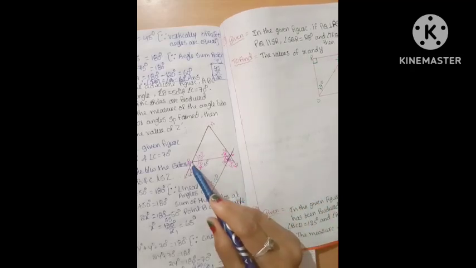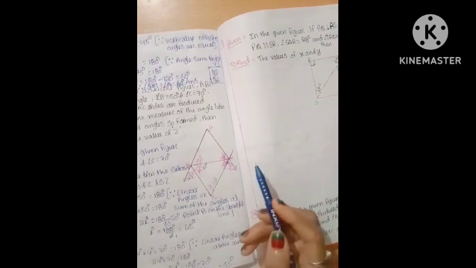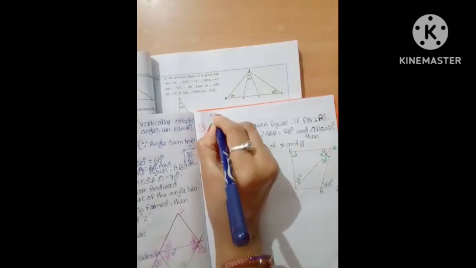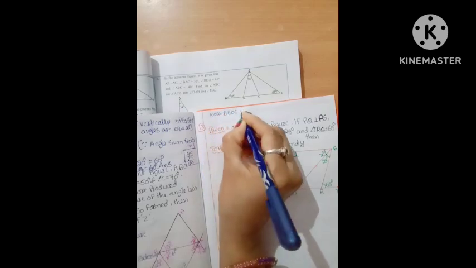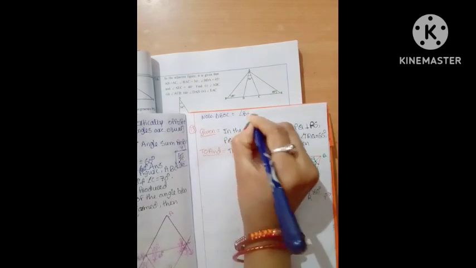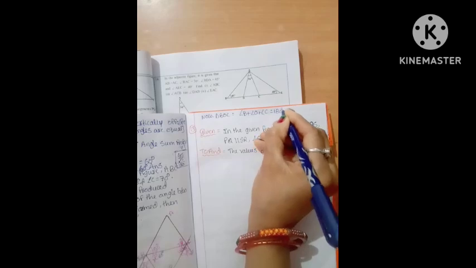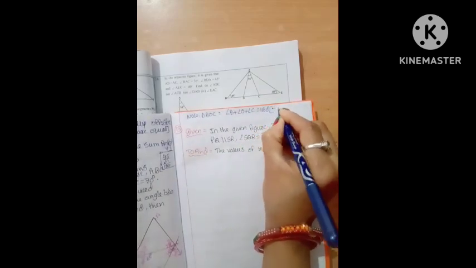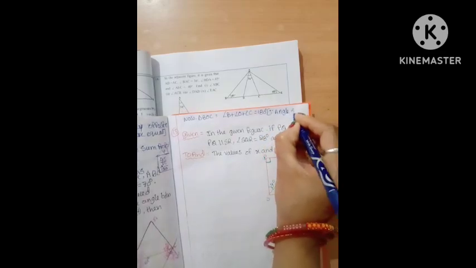In triangle BOC, angle B plus angle O plus angle C is equal to 180 degrees. Why is it equal to 180 degrees? Which property are we using? Angle sum property.